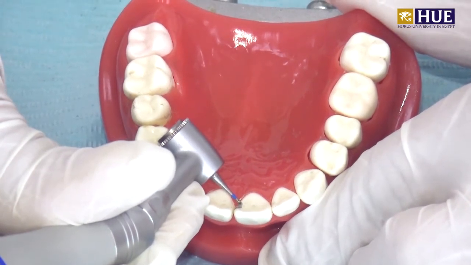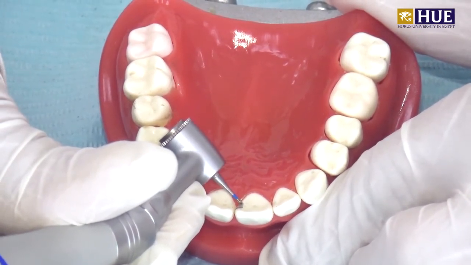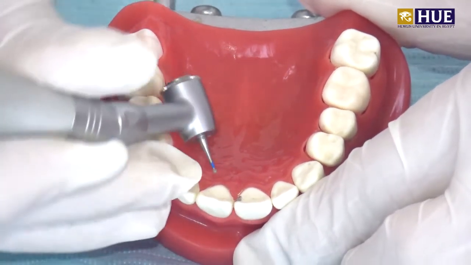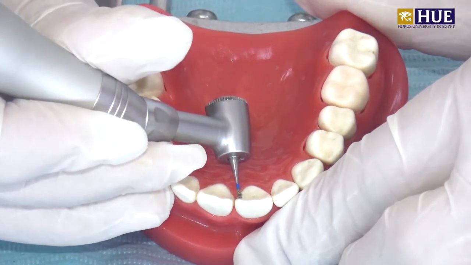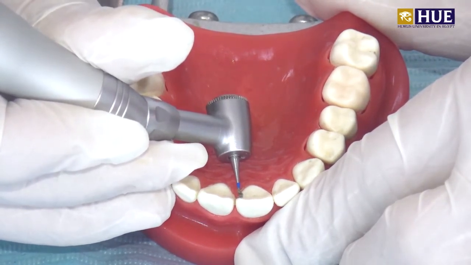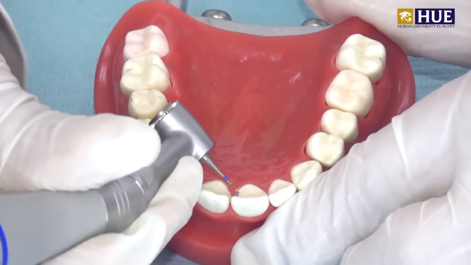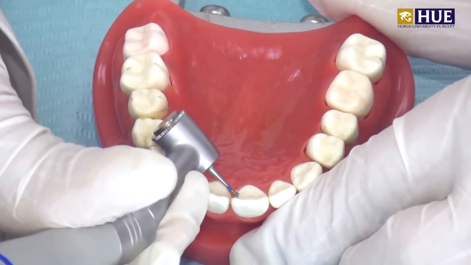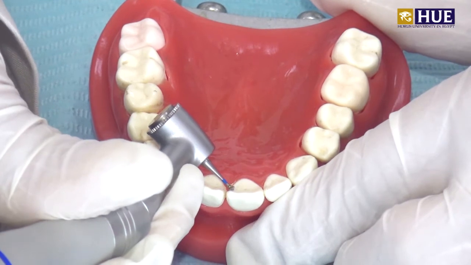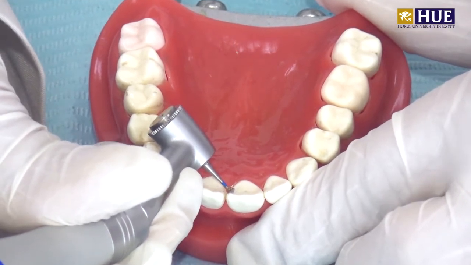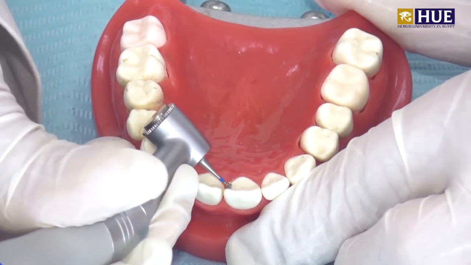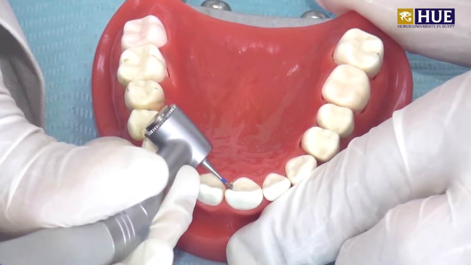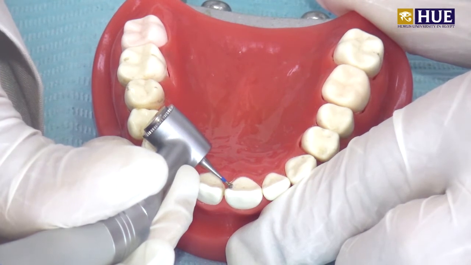This is the right entrance, the right direction of gaining access. On the other hand, if you enter from this direction, it is the wrong direction, because it is not parallel to the enamel rods in this area. So you enter the surface from the mesiolingual direction, or mesiolingual angle, or mesiopalatal angle, as you should say.